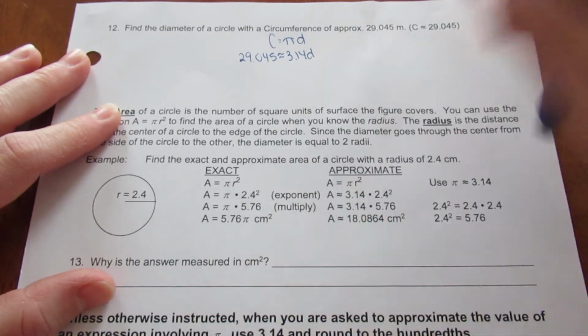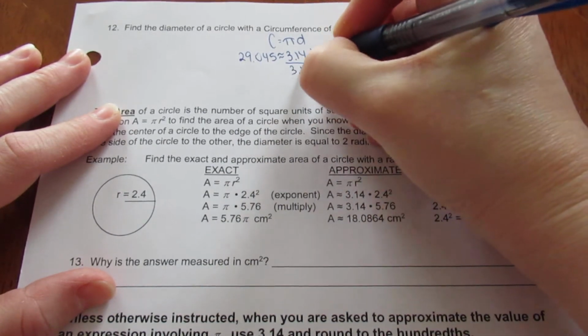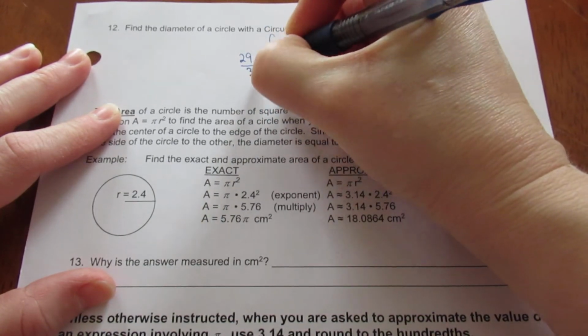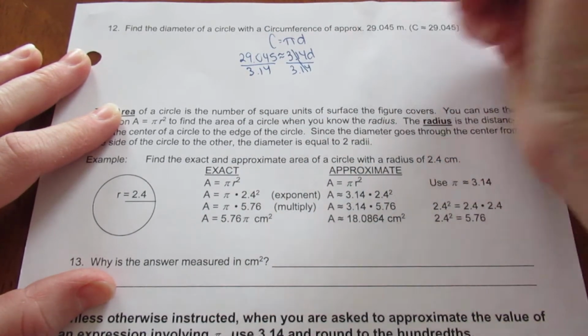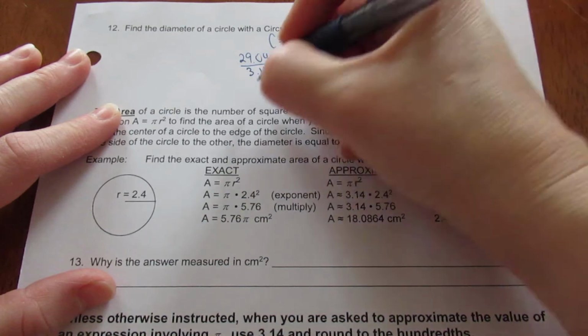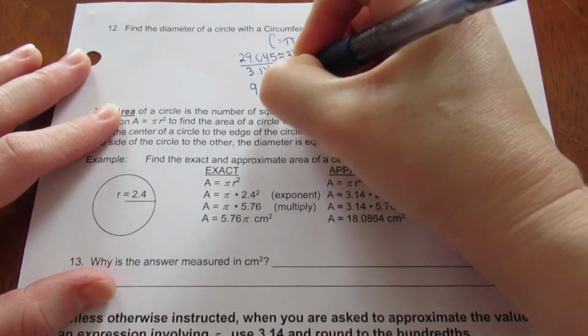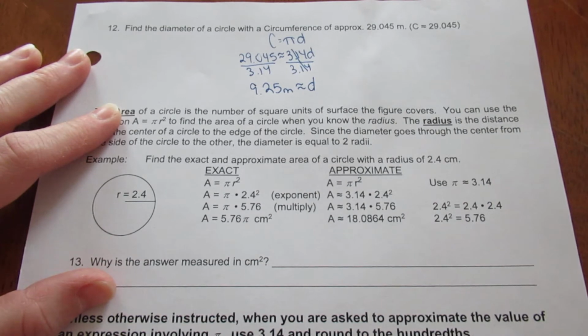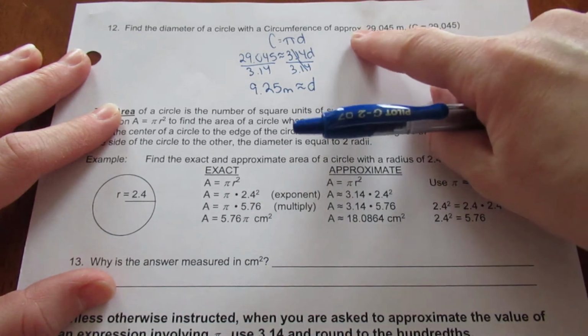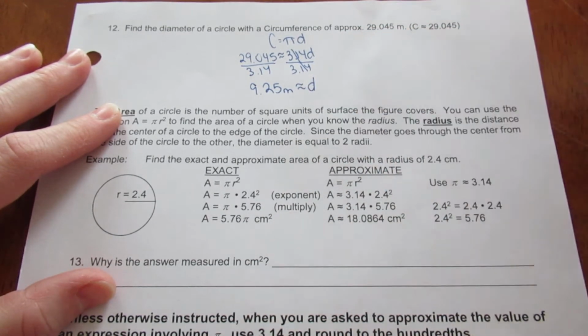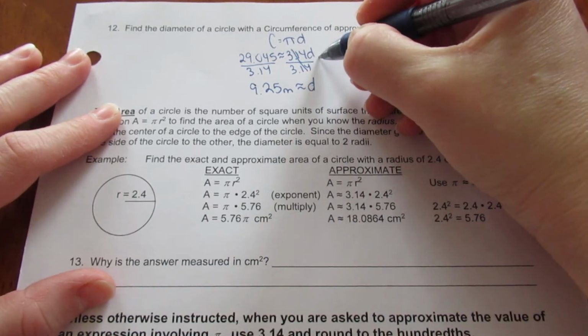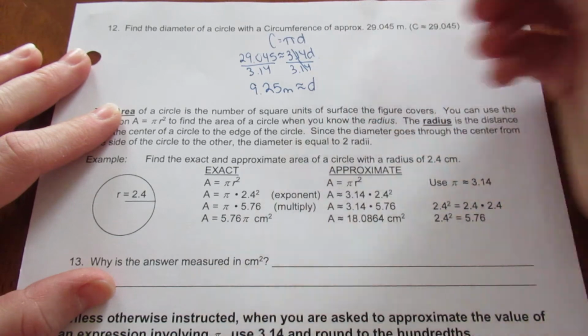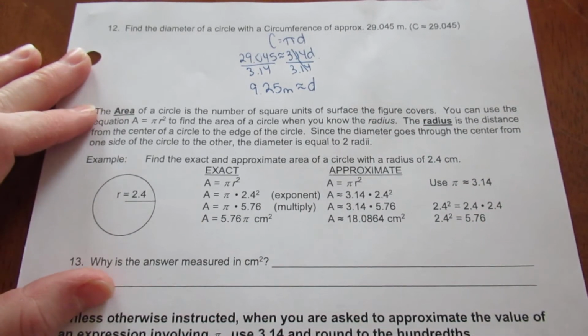This is multiplication, so the inverse would be to divide both sides by 3.14, and then we would get 9.25 meters is approximately the diameter. Again, we know it's approximate because the answer was an approximate, meaning somebody had already used 3.14. So the step here was to divide both sides by pi, and basically we're just working backwards.